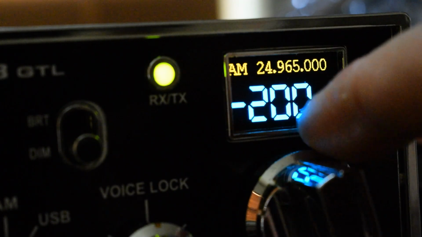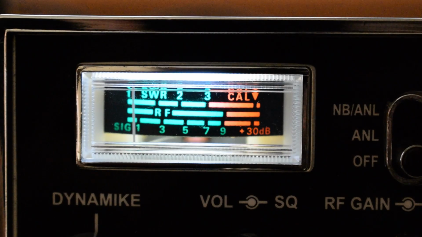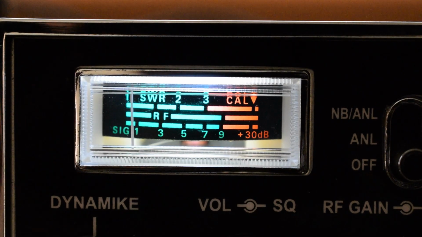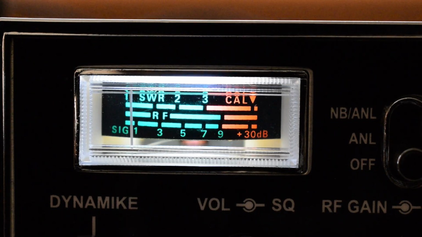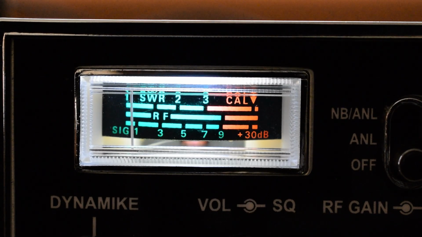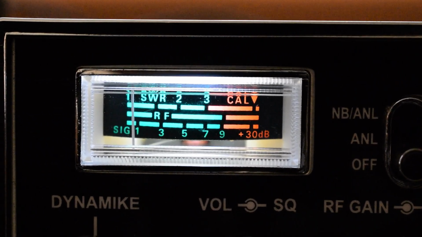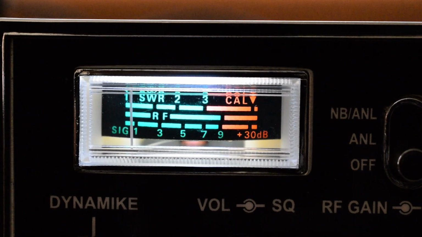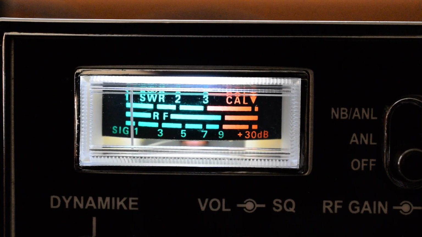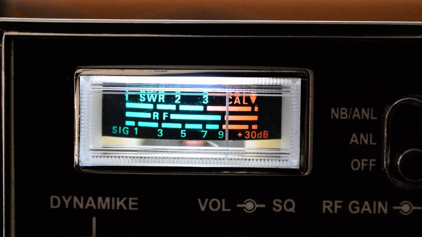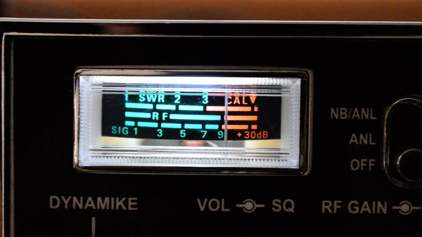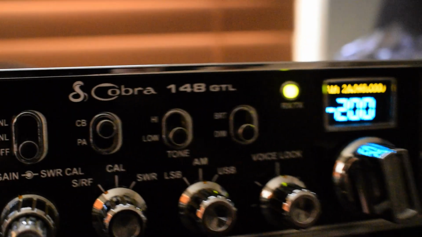Now, minus 200 on 24965. I don't think anybody will ever go that far. There's no need. There's nobody there. So let me change the service monitor to 24.965 megahertz, and let me enable the transmit again. There you have it, solid 9, actually a little bit more than 9. That's awesome.